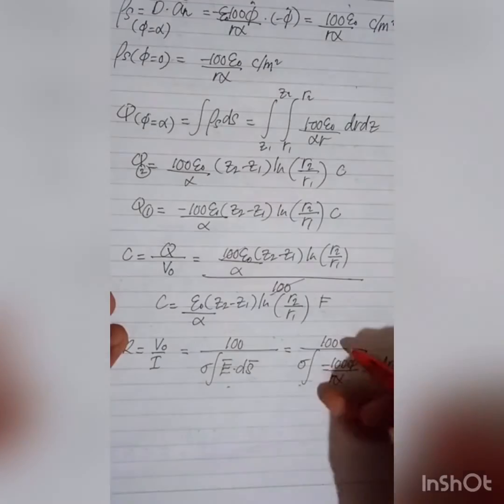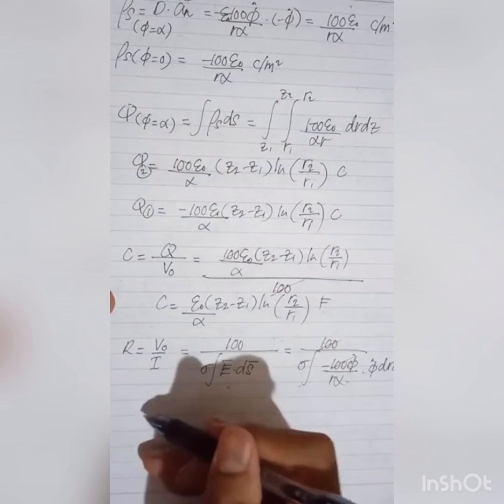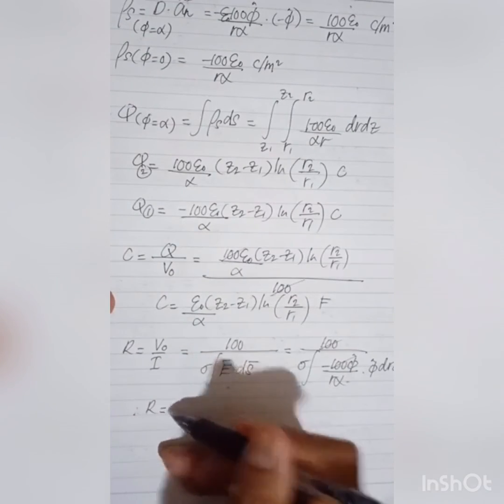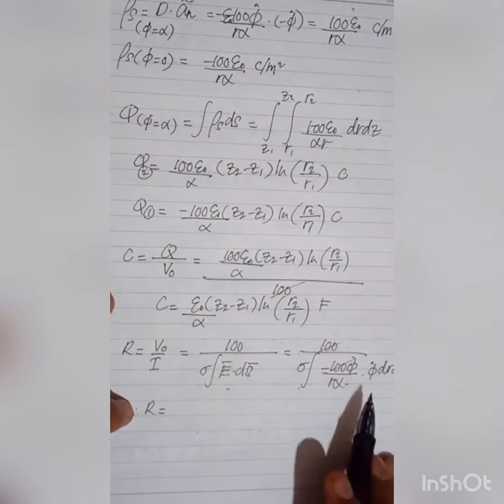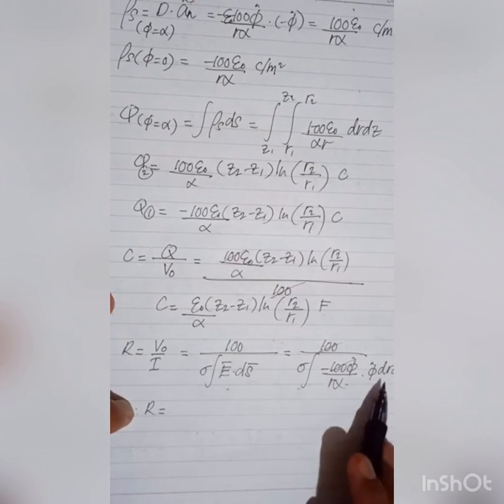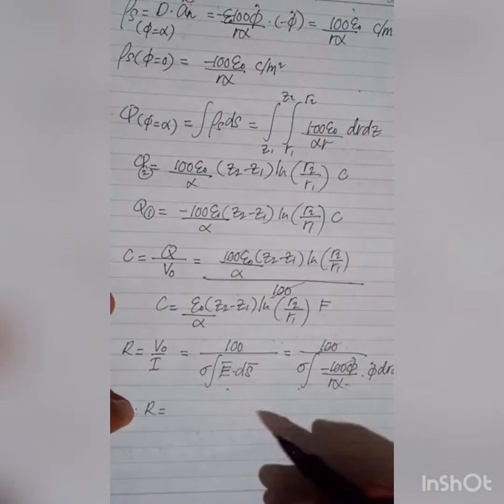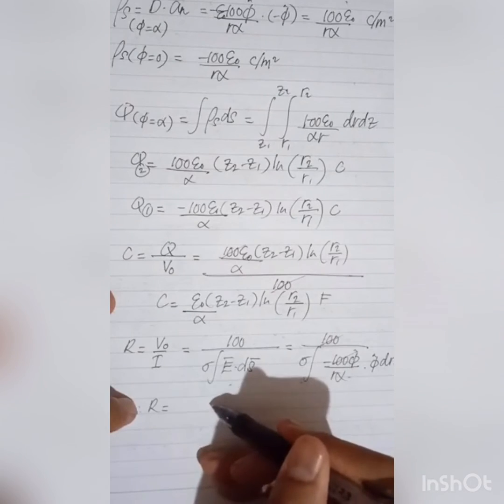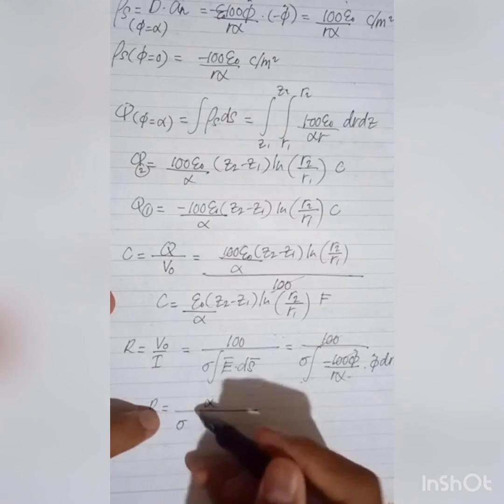So again we can simply delete this 100 because they are the same. Now we can have the R equation. We have to integrate over r, 1 over r dr, and also z. So now we're going to have the alpha up there, and also sigma.